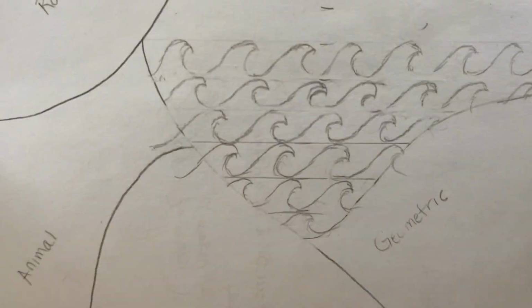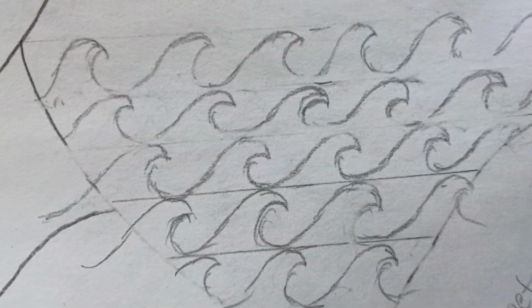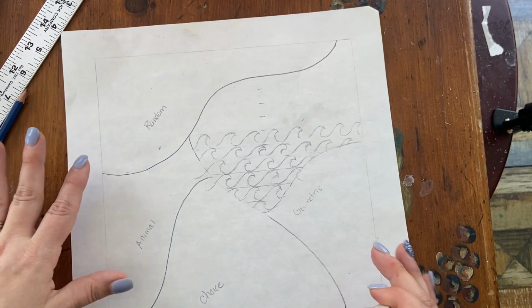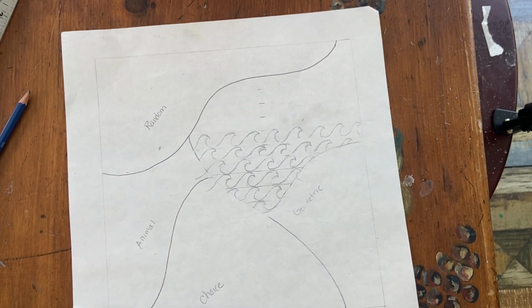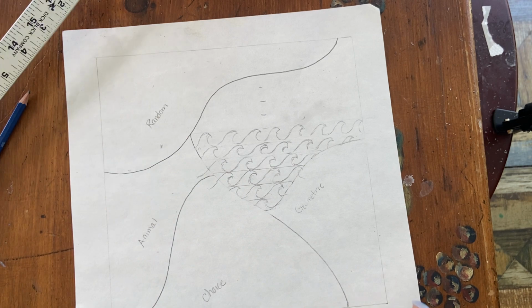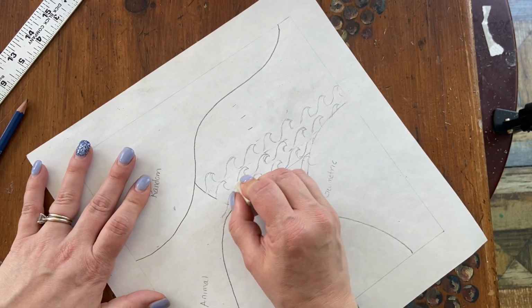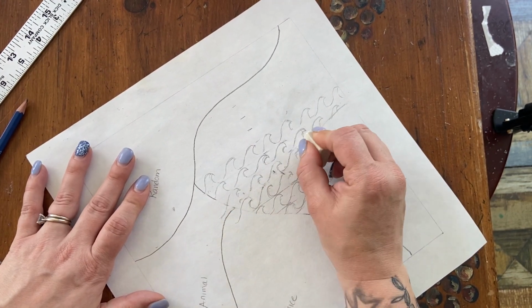Now, if I hold this up real close, you can still kind of see them, but from far away you can't. And this is maybe 18 inches or something. And that's fine, because when you add color to this, you're not going to see it.